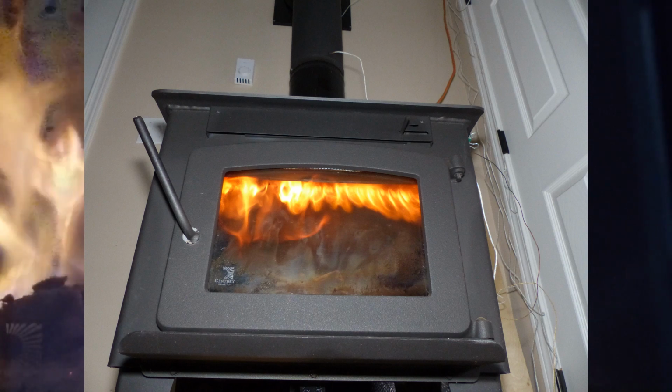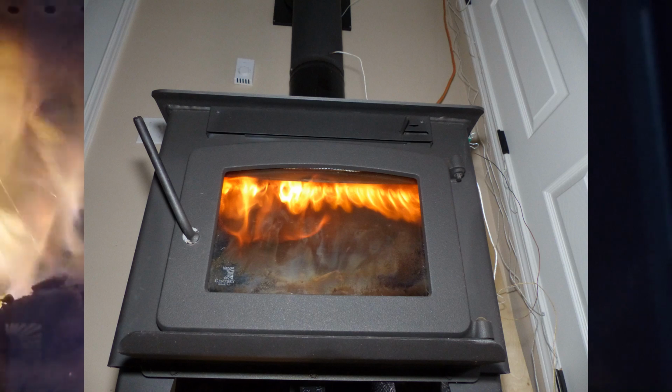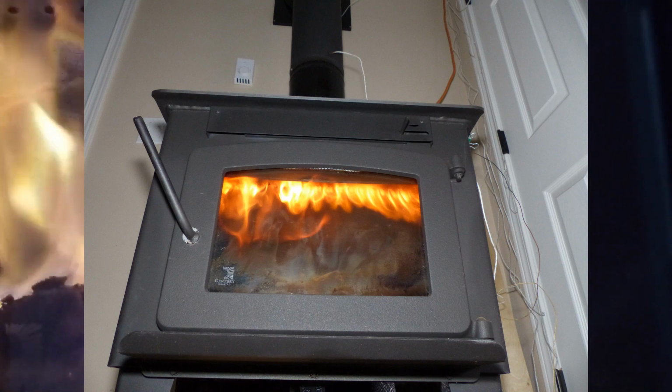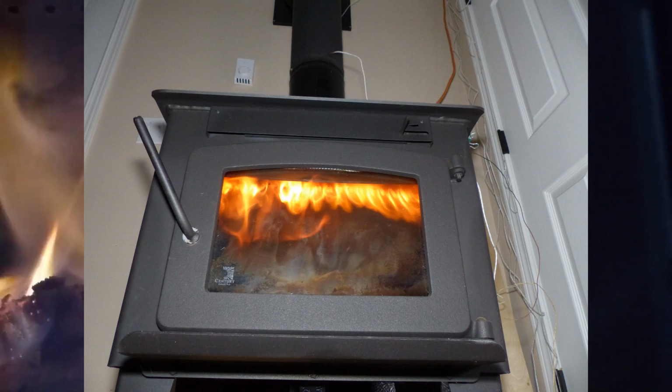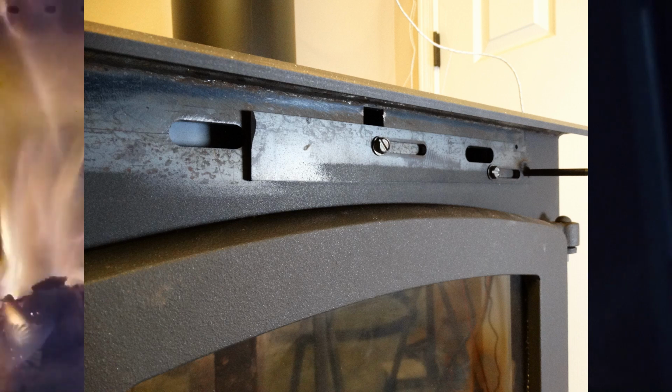What we're going to talk about today is troubleshooting the top vent here. It's the primary air inlet on the wood stove, just above the door. This is how the primary air gets into the stove, but it can be a problem for smoke getting out.